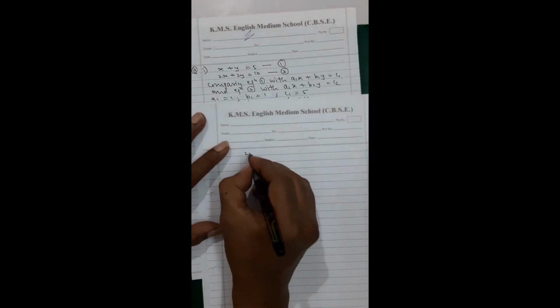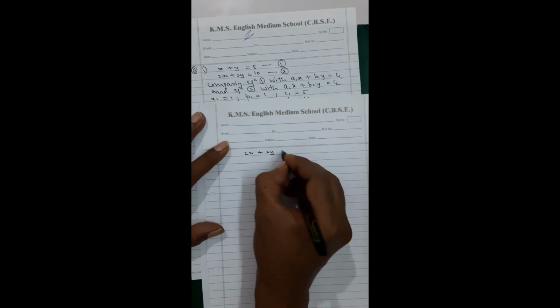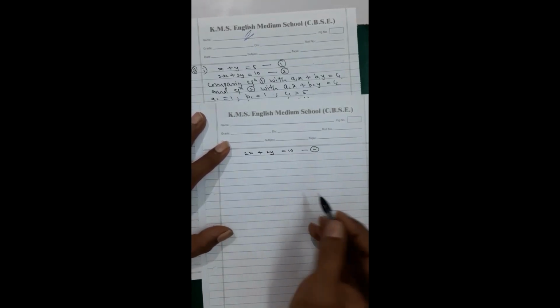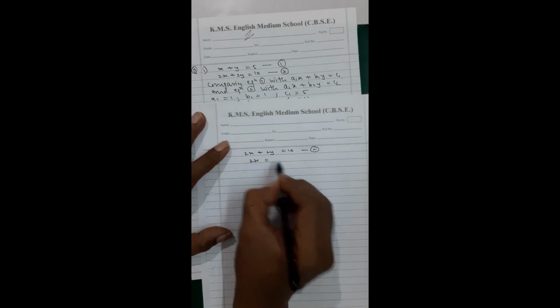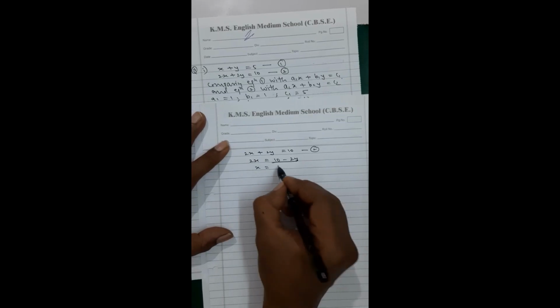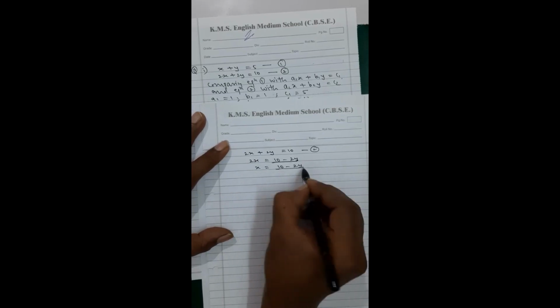So your first table is ready, but I will require to make it for the second, 2x plus 2y is equal to 10. Second equation, 2x plus 2y is equal to 10 is my second equation. So now if I have to find this, 2x is equal to 10 minus 2y, x is equal to 10 minus 2y upon 2.